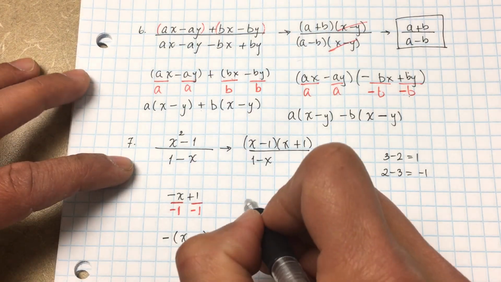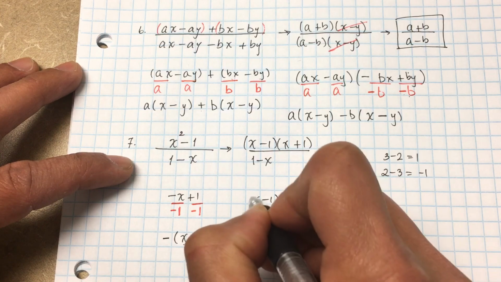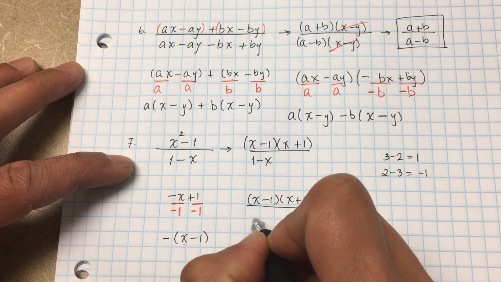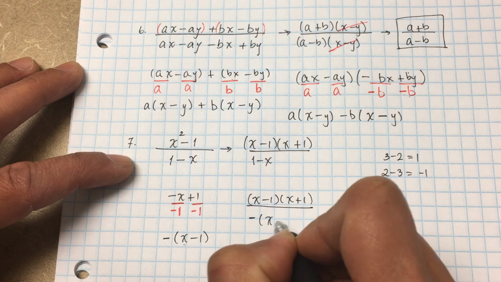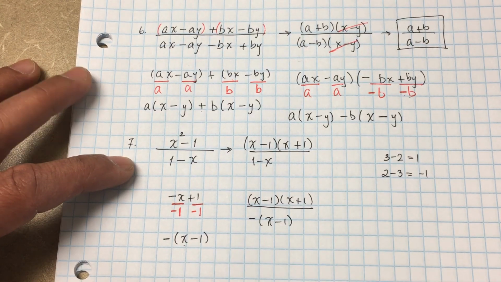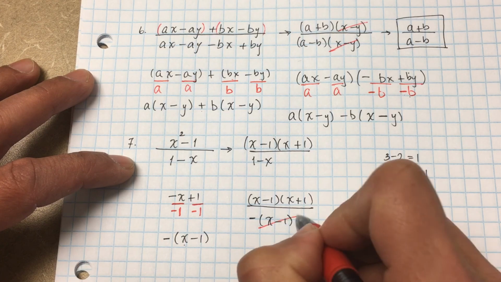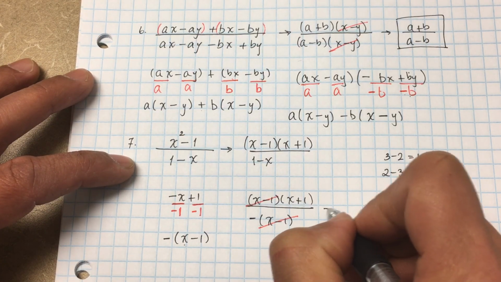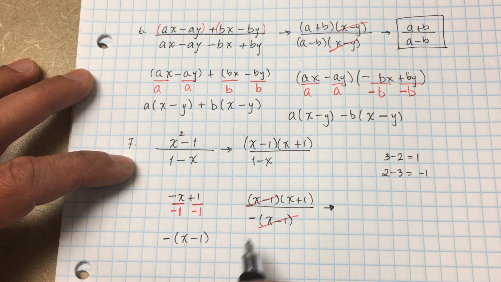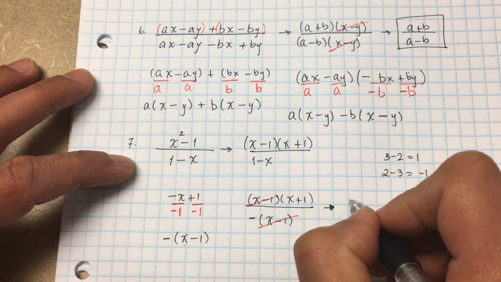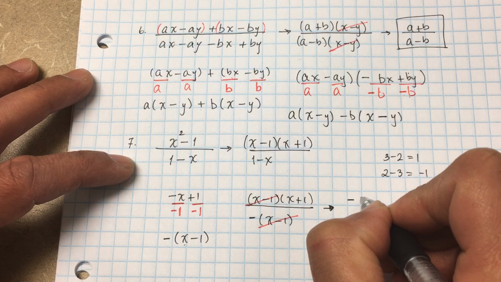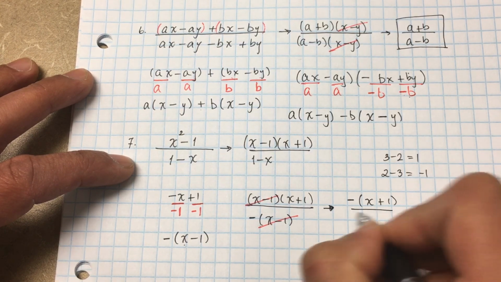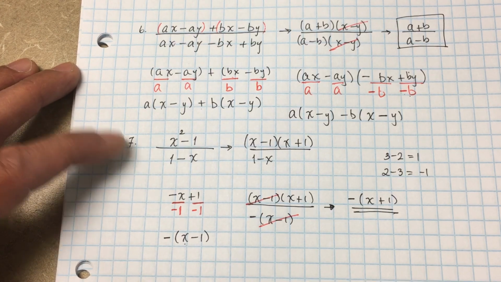So now what do I have? Well, I have x minus 1 times x plus 1 on the top, on the bottom, I have negative of x minus 1. Now I can simplify it out. Ahora se puede simplificar. Esto y esto se cancela. Okay, now what happens with the negative? ¿Qué le pasa con el negativo? We can just bring it to the top. Lo podemos subir arriba. Entonces vamos a tener negativo y pues x más 1. And that's my answer. Yes, es mi resultado.